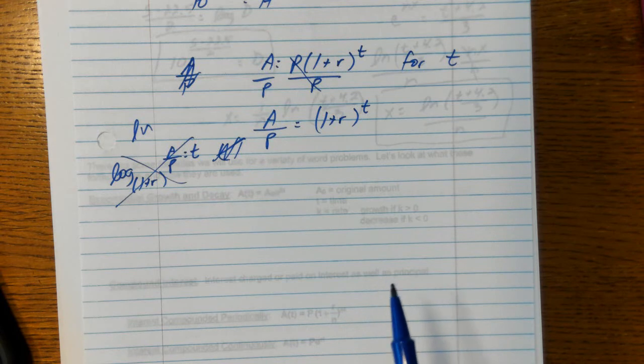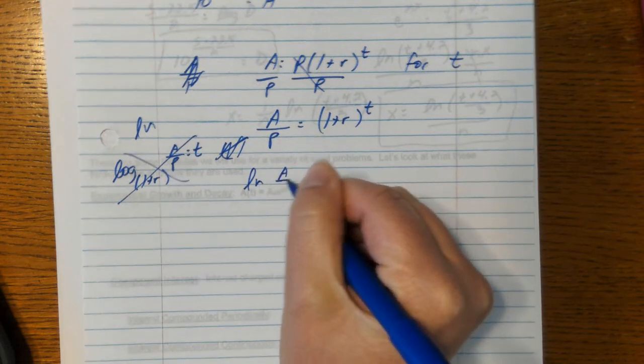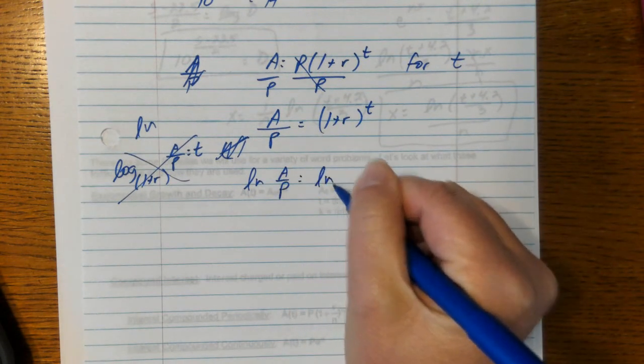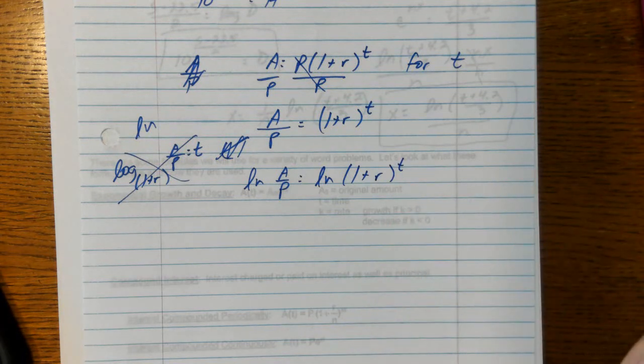You can do whatever you want as long as you do the same thing to both sides. So based on that, I am going to take the ln of both sides. I'm going to take the natural log of both sides. Okay? That's a legal move as long as I do it to both sides.